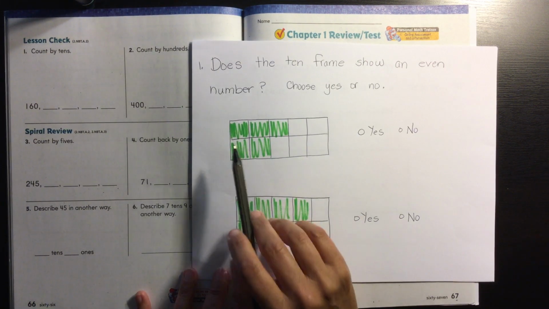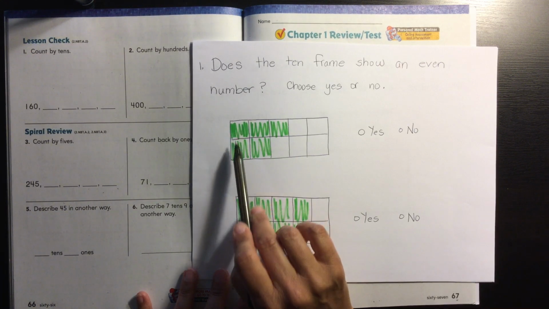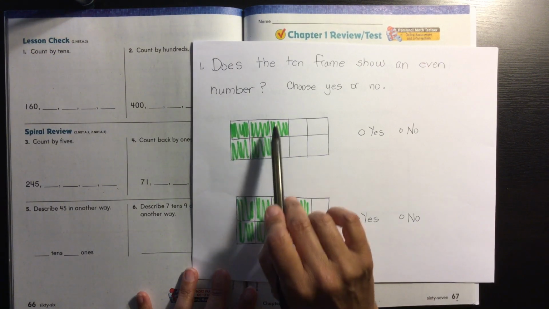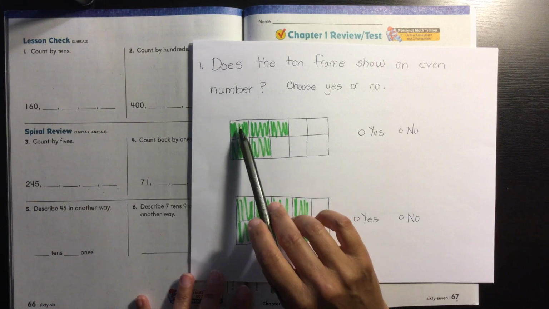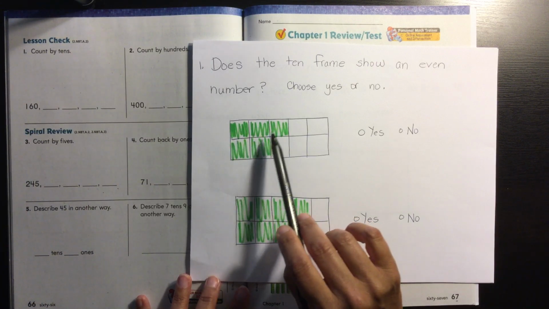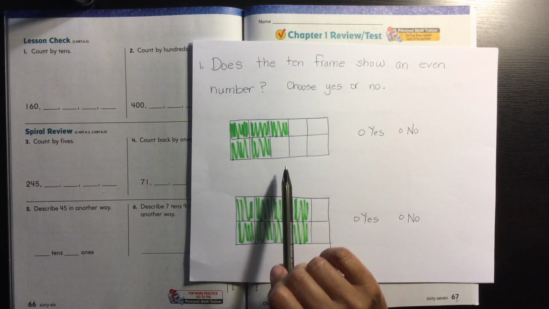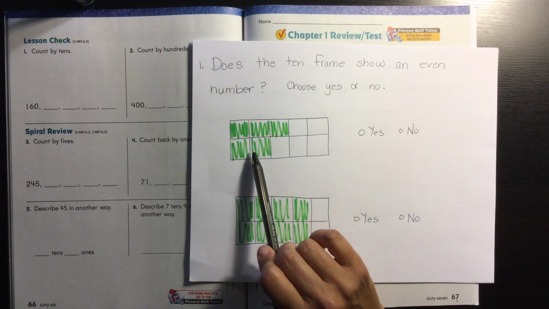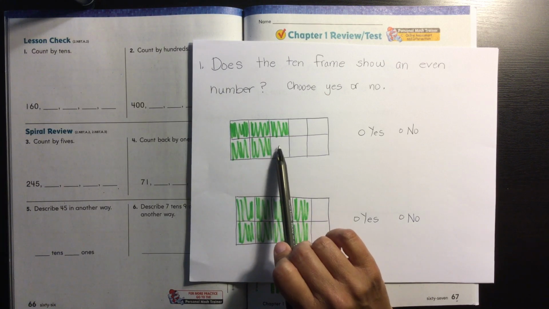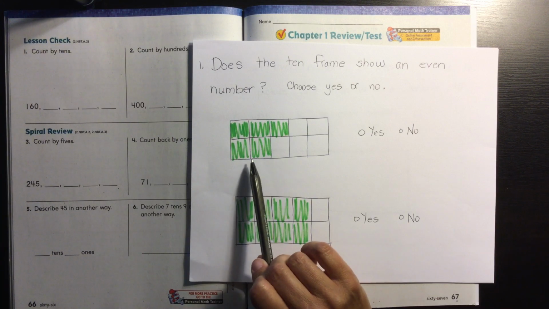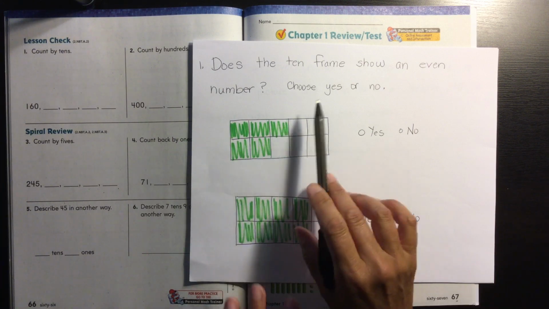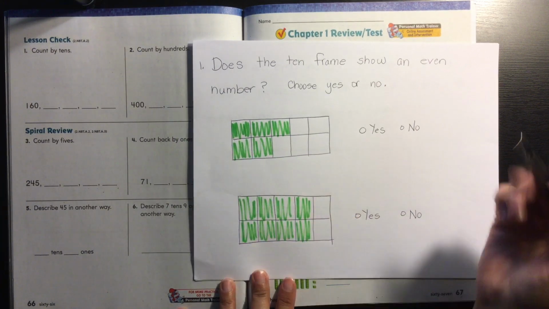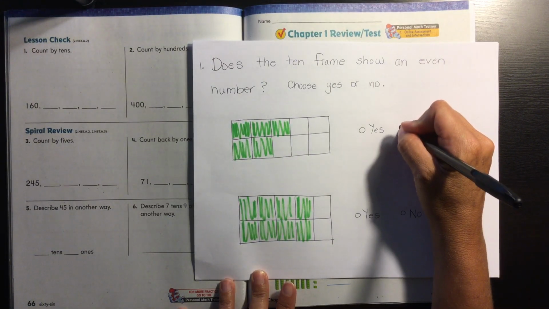So let's look at this 10 frame. This 10 frame shows 1, 2, 3, 4, 5. Does each one of these squares have a partner, or is there one left over? That's right, there's one left over. So is this an even number, or is there an odd man out and it's an odd number? That's right, it's an odd number. So this 10 frame does not show an even number, so you would just fill in the bubble in front of no.